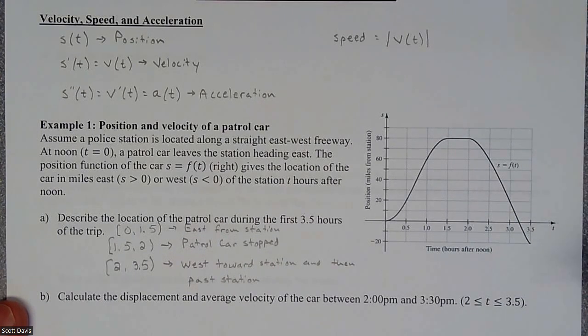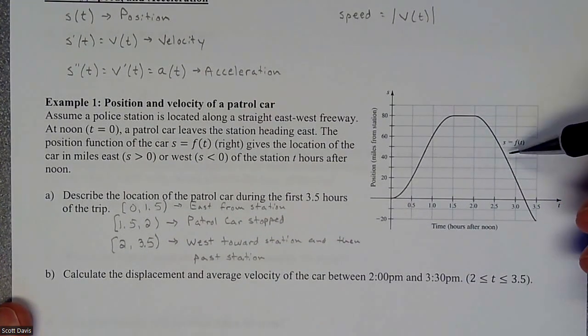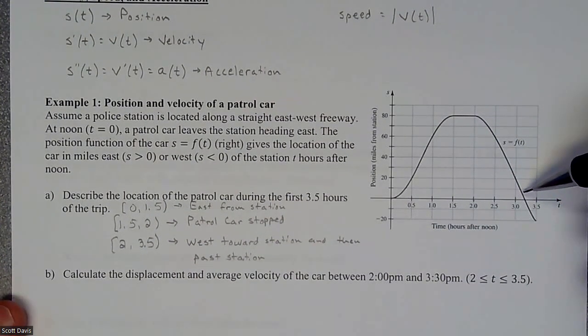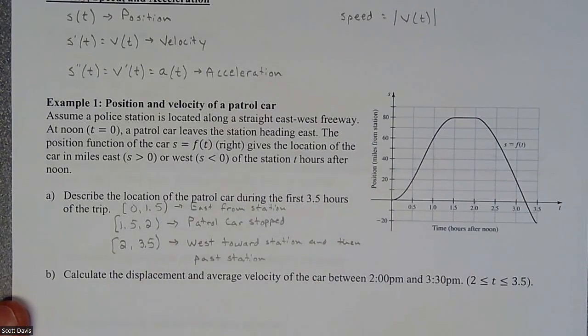Right. Because we are heading closer to the station, which means we have to be going west. And then if we keep on going, we're getting further and further away into the negatives. And they talk about the negatives as being west of the station. Right. So it's just a basic description of what we've got going on.